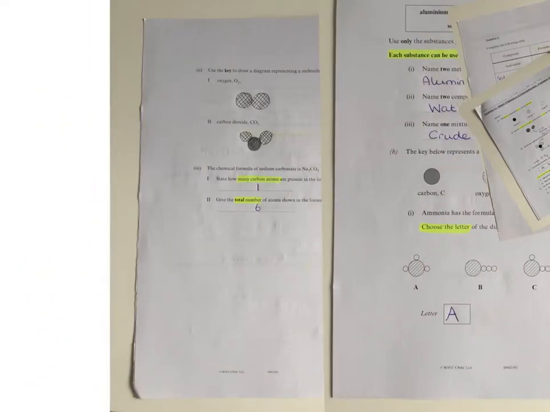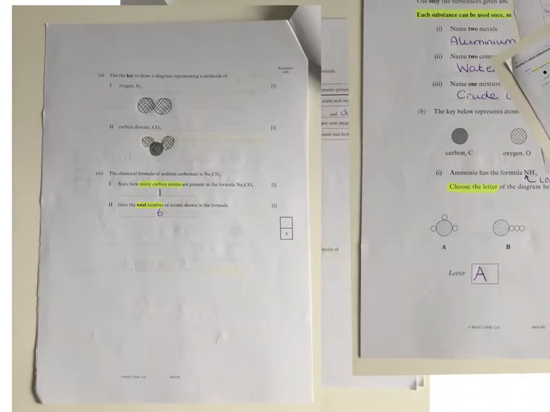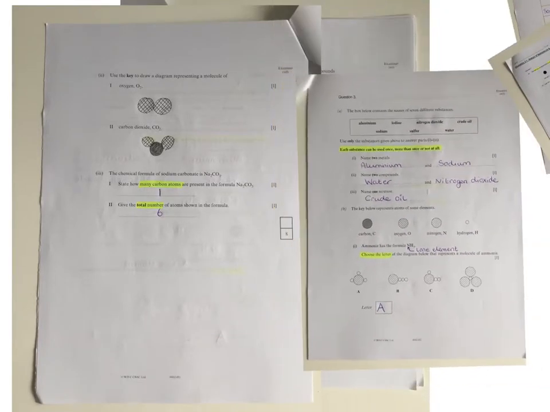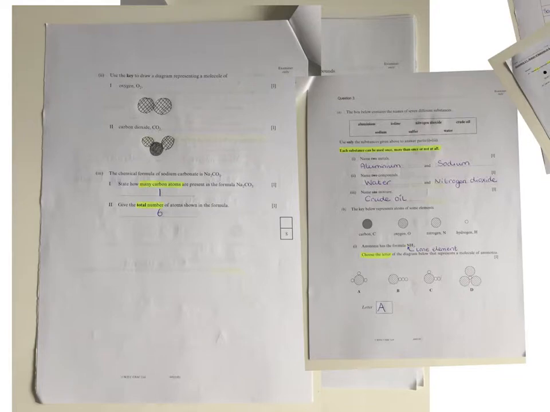The second part of this question then goes on to ask you to use that key. So I'll just put it by there. To use that key to then draw some other molecules. So using that key, so oxygen, so O2, so 2 oxygens stuck together, and then a carbon dioxide one, which is 1 carbon and 2 oxygens. Again, can you see that that carbon is that lone element in the middle?